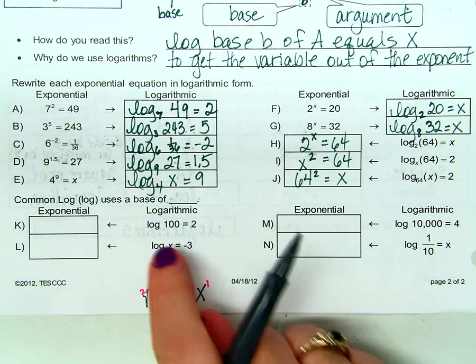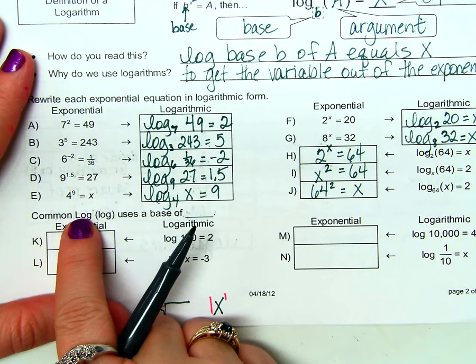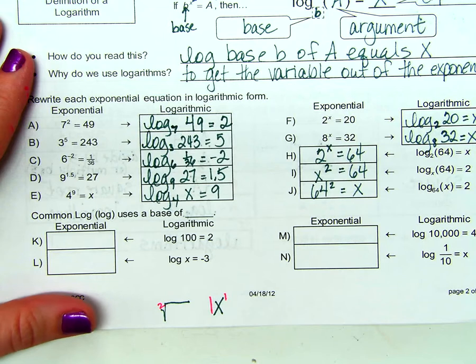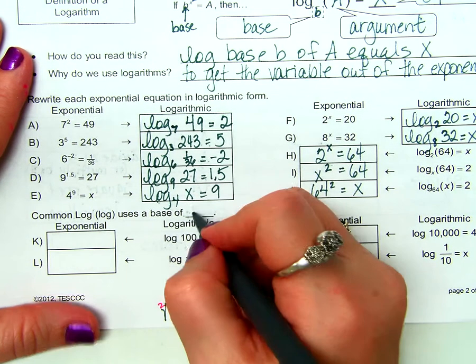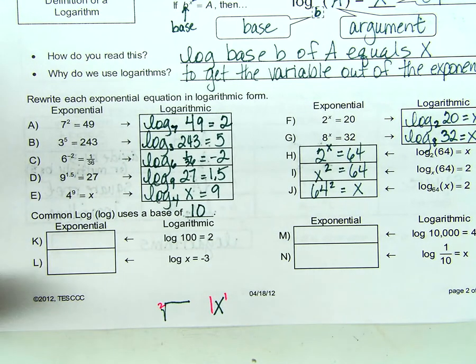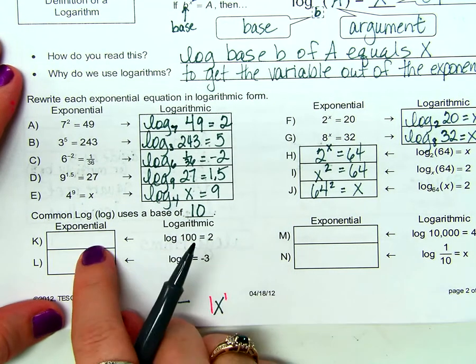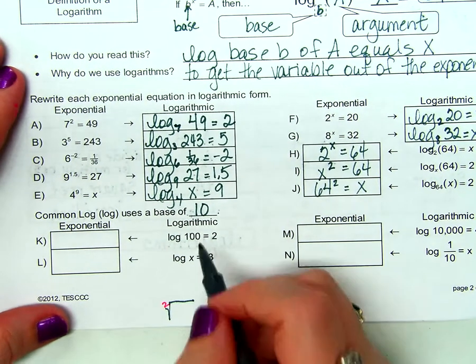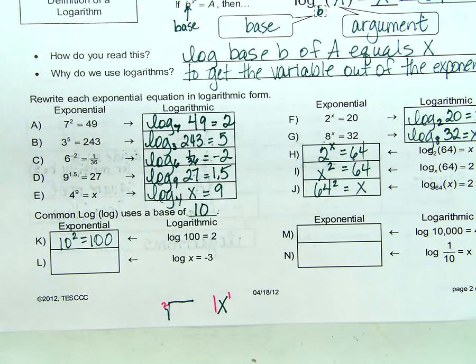Okay? So when we have a logarithm with no base, that's going to be called the common log. It's the one they use most often. So it's implied, and it has a base of 10. I didn't stutter. It's 10. Okay? So now rewrite this from logarithmic into exponential form for me. 10 squared equals 100.